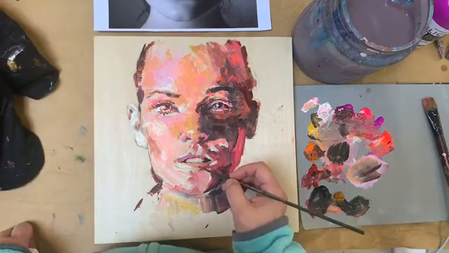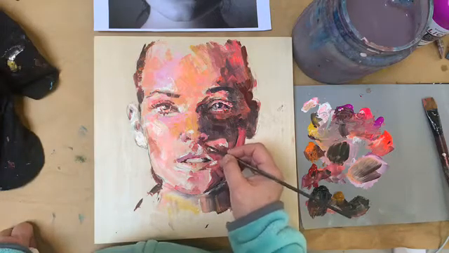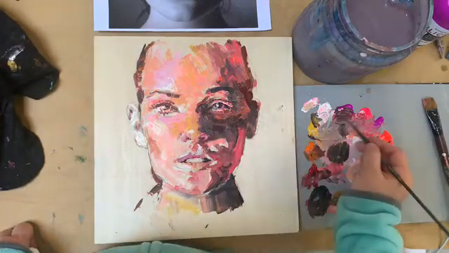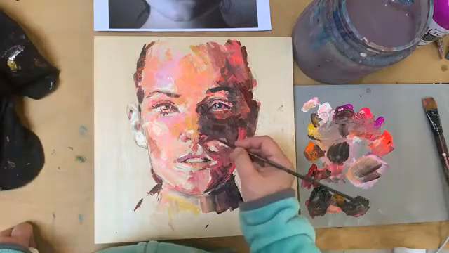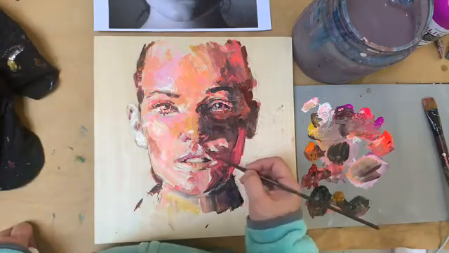Yes, I'm loving this. Start forming, building here the shape.